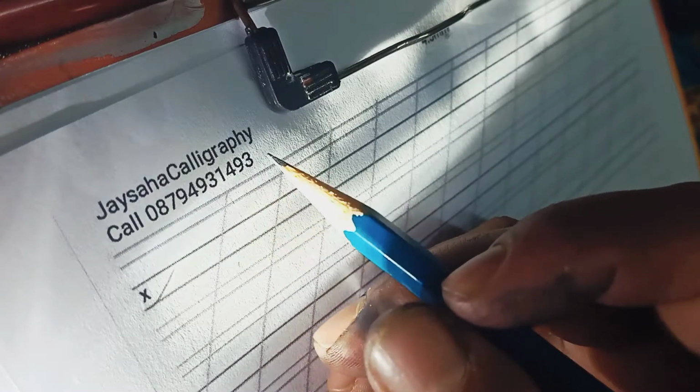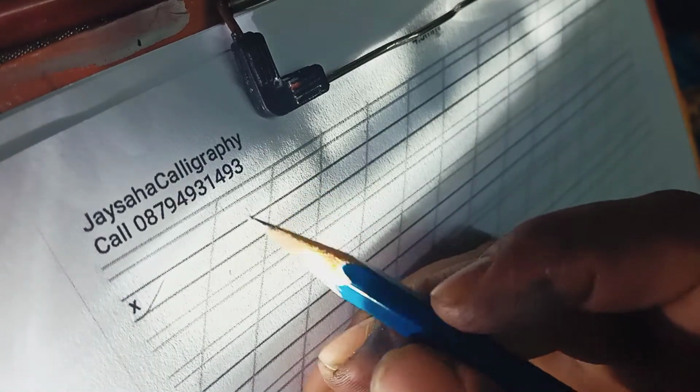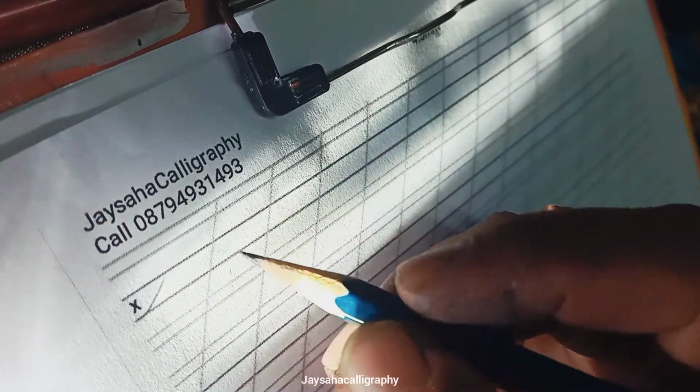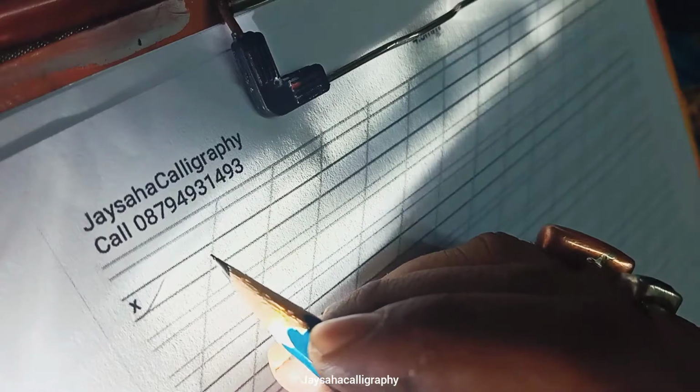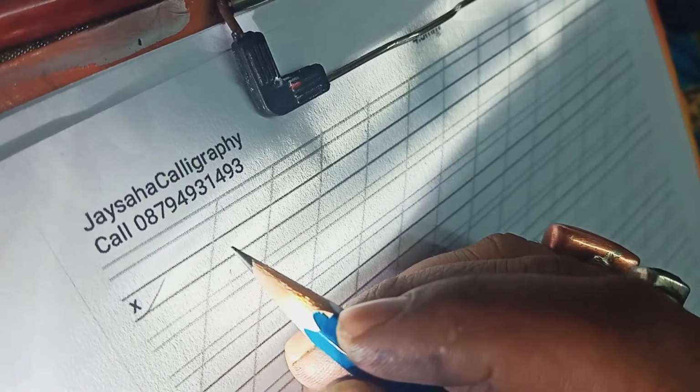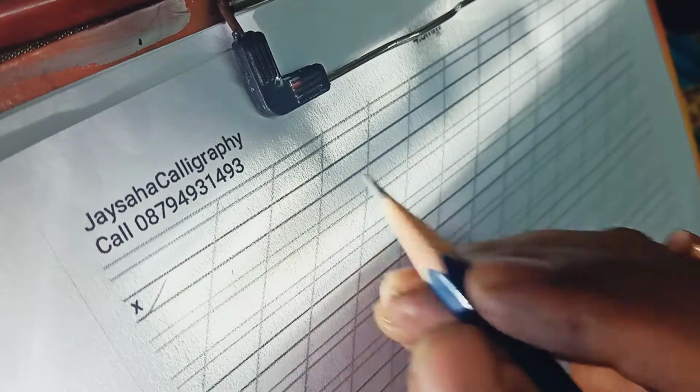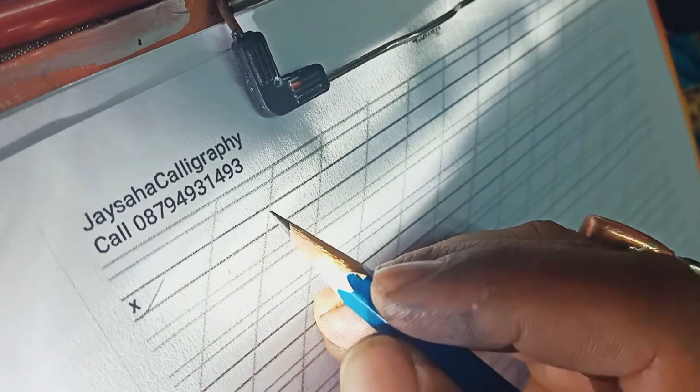Today I will show you how to write the basic structures of the alphabet in cursive, A to F. Okay, it will be a slow video because I will show you in detail.